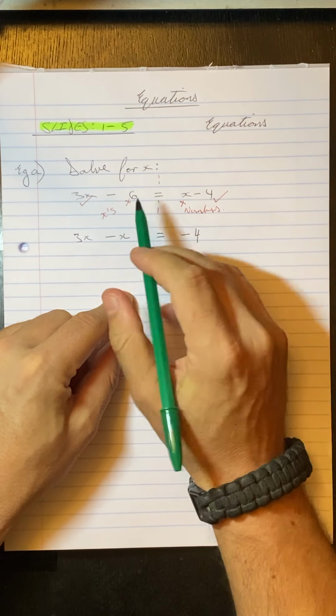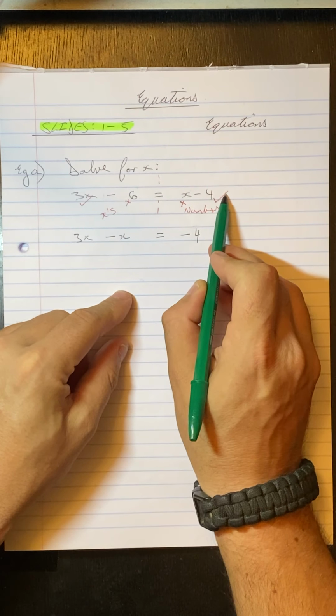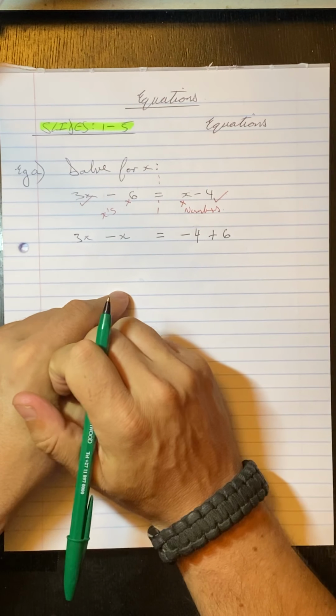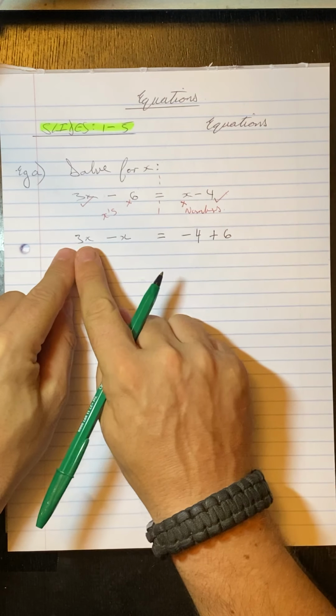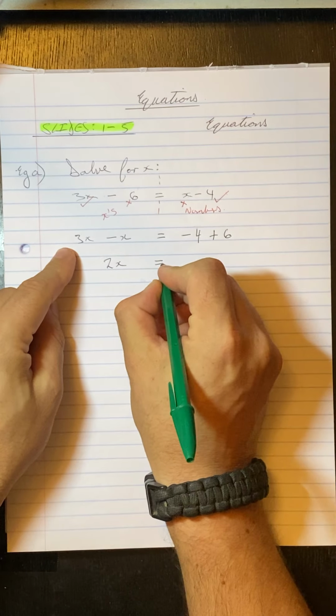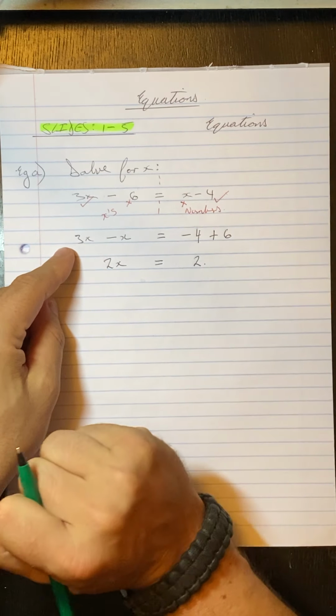I leave it. And this negative 6, if I take it to the other side, it becomes a positive. I change the sign. Okay. Now I have like things on each side. So 3x minus x gives me 2x equals minus 4 plus 6 gives me 2.